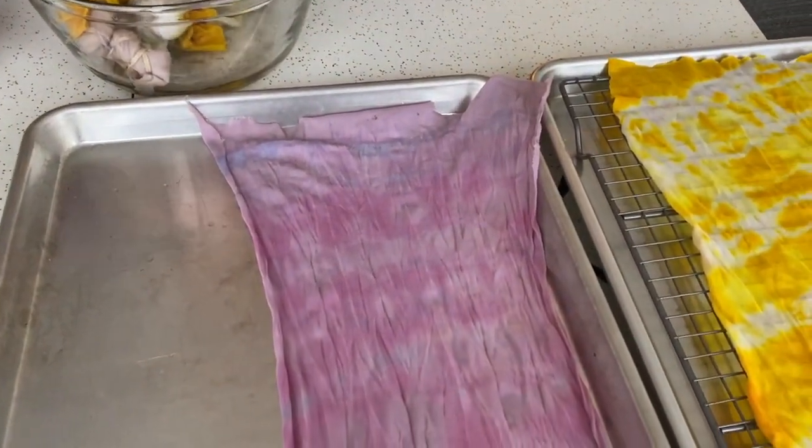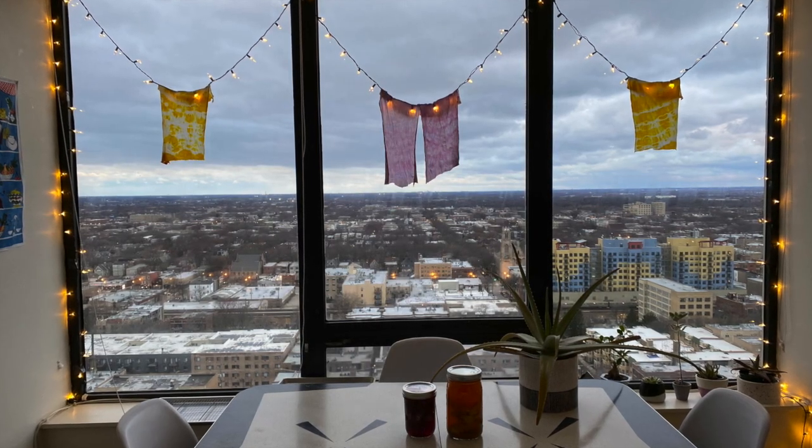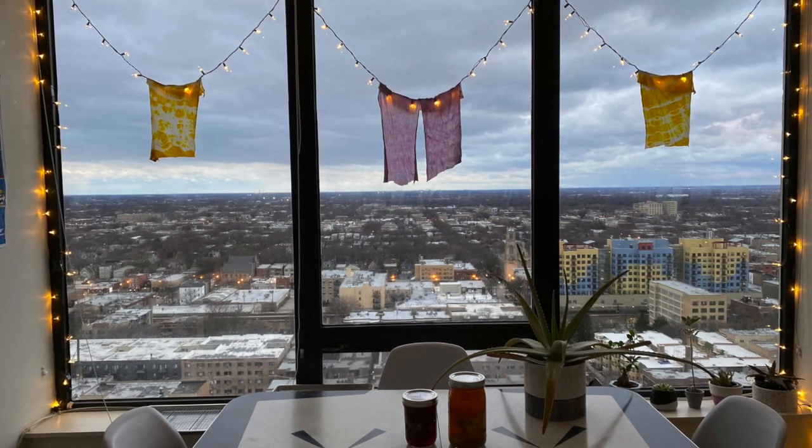I got this gorgeous lavender and the golden yellow from the turmeric and the blackberries, and I hung mine up to dry on some lights I had strung up at home.